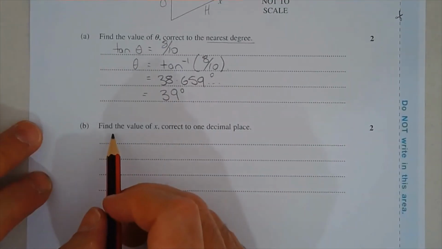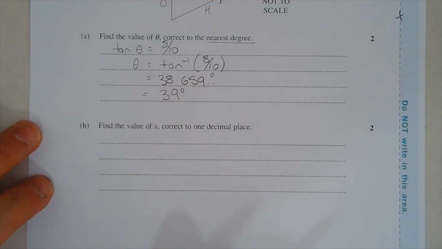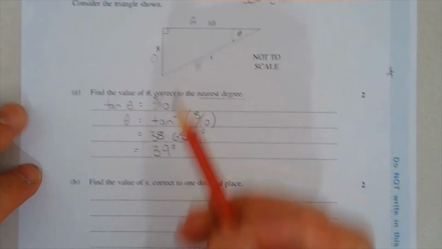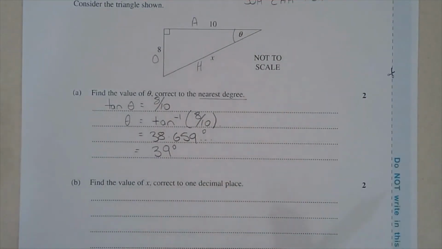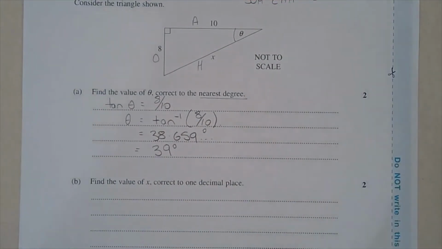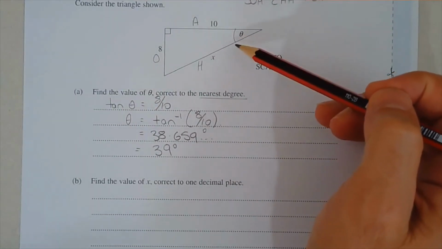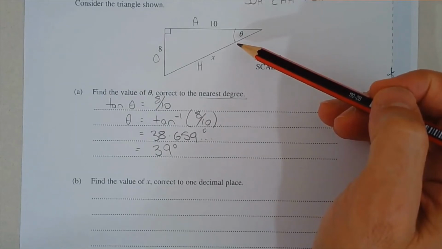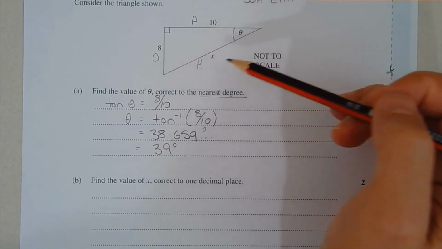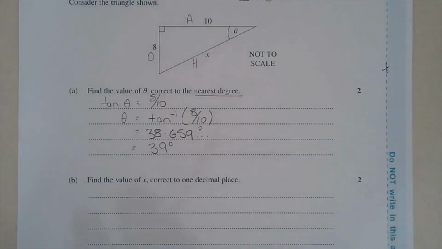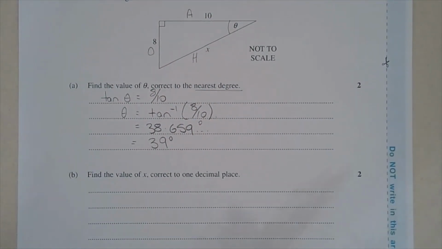Now part B says find the value of x correct to 1 decimal place. Being a right-angled triangle, and we have two known sides, there's two ways we can do this. Either we can use trigonometry again, and we could use cos or sine, whichever one you like. You've got two sides known, and actually you've got an angle. But why bother? You've got two known sides, two of the shorter sides. Why don't we just use Pythagoras Theorem? It's just a lot easier. So you've got a choice here.